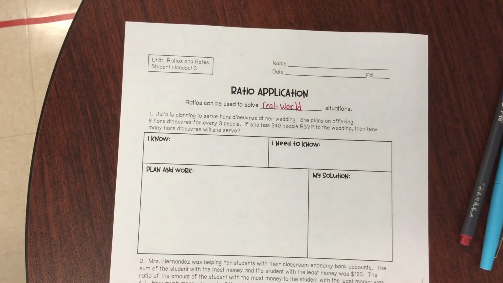Now, first of all, with this word problem, don't get bogged down on the fact that you can't say hors d'oeuvres or you don't even know what that word is. Because that word could be hamburgers, right? That has nothing to really do with the problem. I could have made that hamburgers. I could have made it hot dogs. I could have made it nachos, right? Okay, so we're going to break this question down by what I know, what I need to know, and then we're going to work through how to solve this.